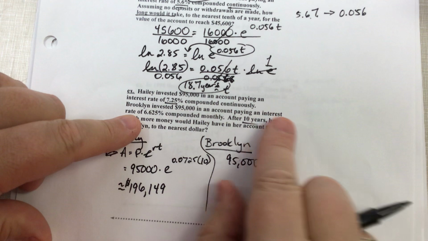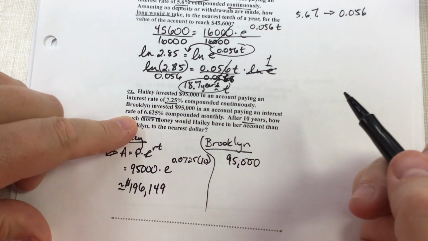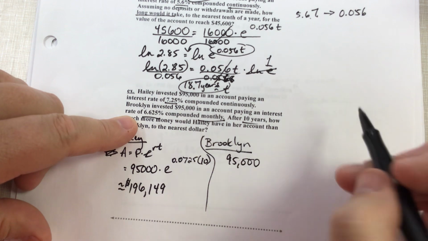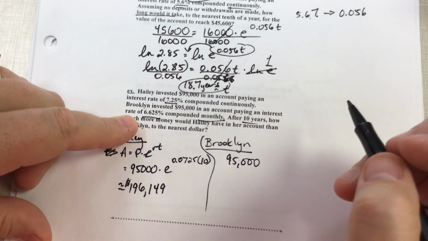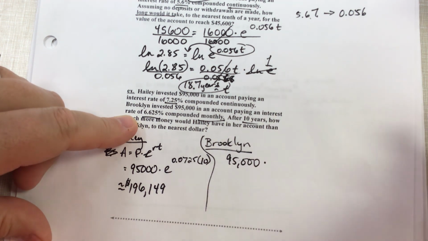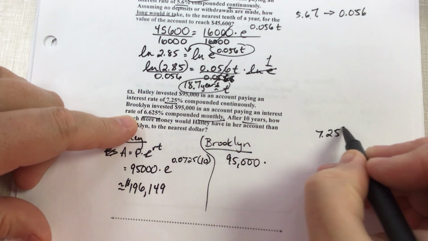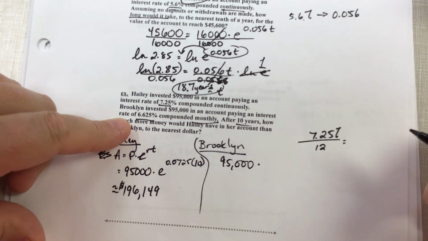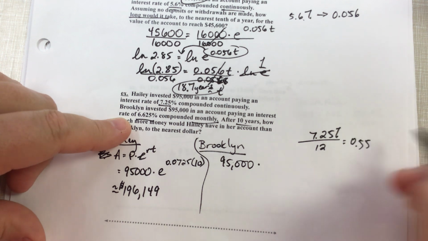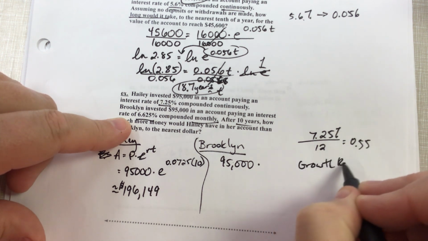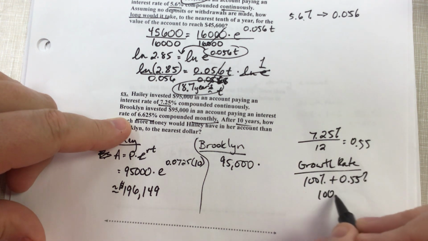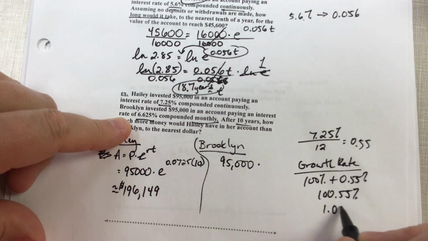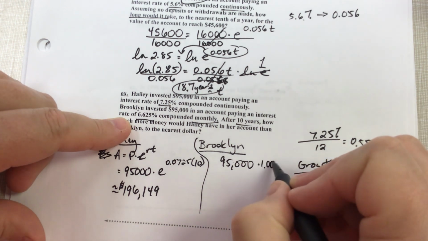But Brooklyn is paying an interest rate of 6.625% compounded monthly. So this is back to our y equals a times b to the x power. So to figure out our growth rate, we're going to take 7.25% and divide it by 12. So that gives me 0.55. So again, to find our growth rate, we're going to take 100% plus 0.55. That's going to be 100.55%. As a decimal, that would be 1.0055. So that's my growth rate, 1.0055.